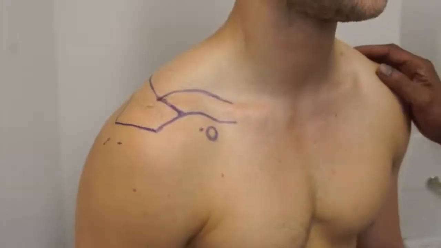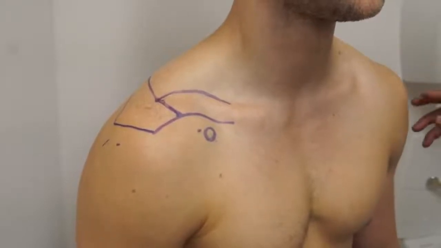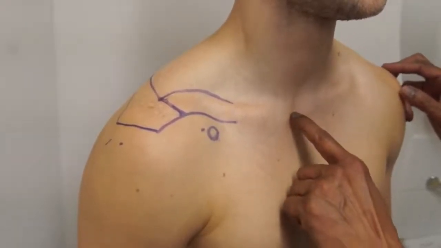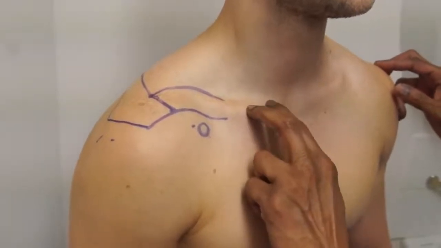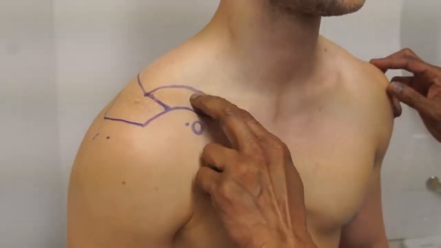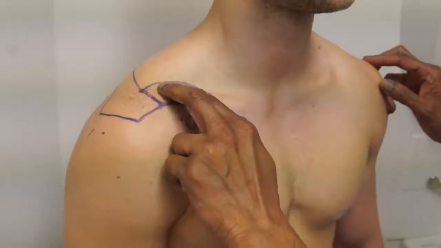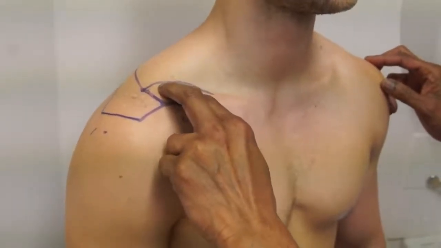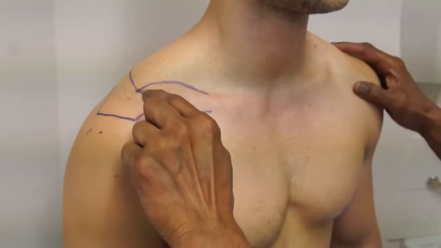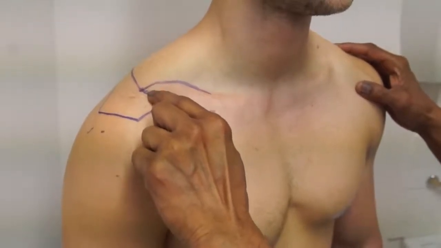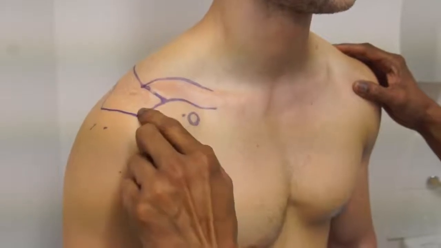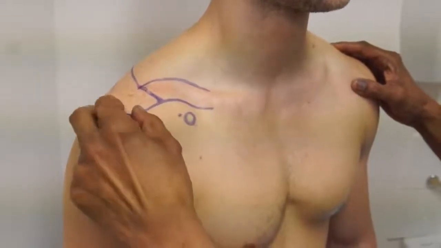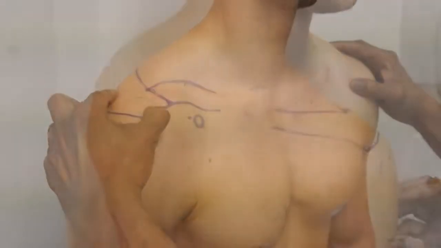The second part of the examination is palpation. One is palpating for the sternoclavicular joint along the clavicle to feel if the patient has any tenderness, and to feel the AC joint. If somebody has AC joint osteoarthritis, they have pain around the AC joint, the acromion anterior border and the posterior border.